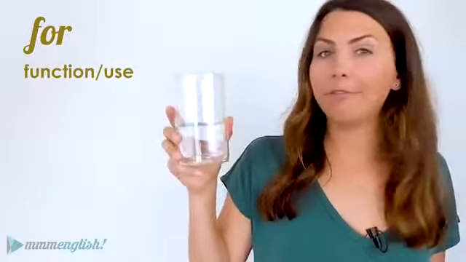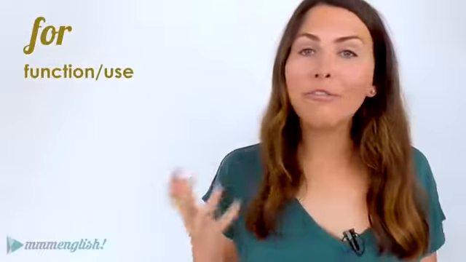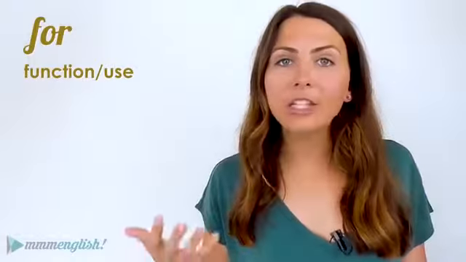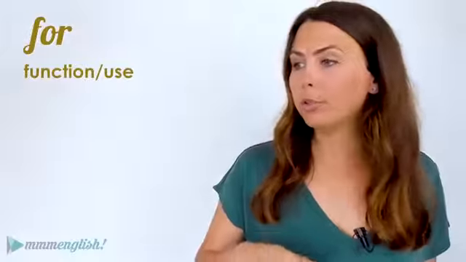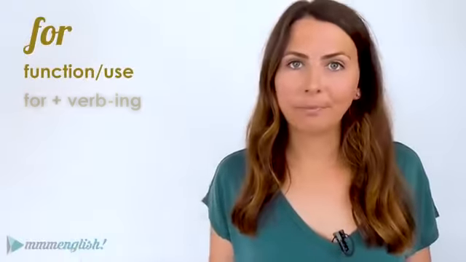What's this thing's purpose? What's its function? What's it used for? Well, it's used for drinking and filling up with water. Remember that we use for when we're talking about a function or a use. We use the form for plus verb ing.